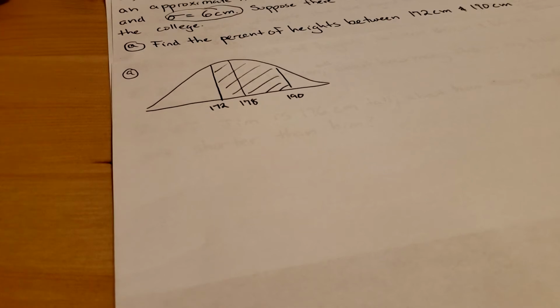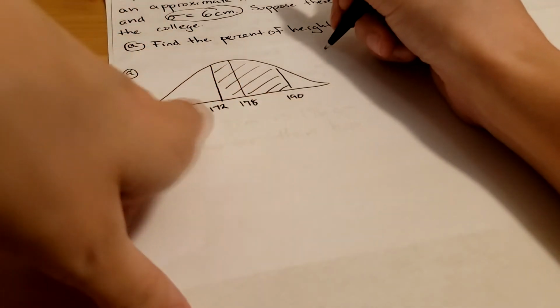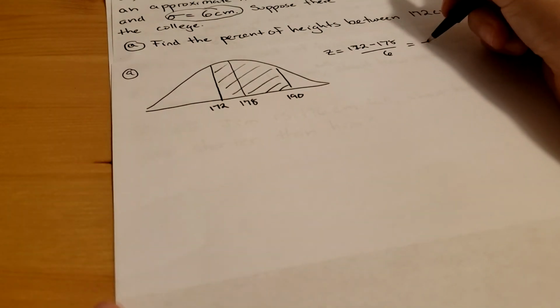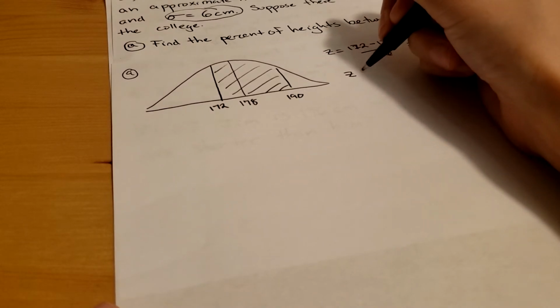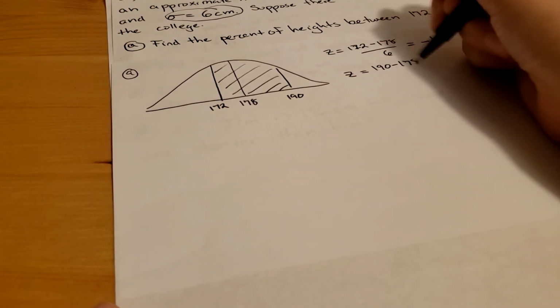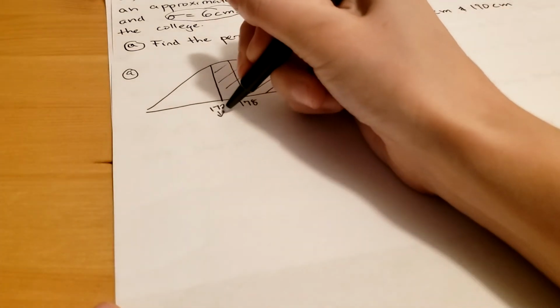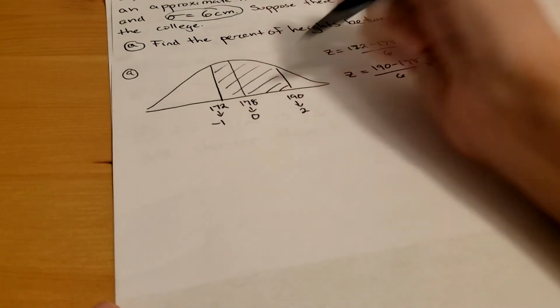But now in order to use the tables, we have to convert 172 and 190 to z-scores. And this gives us a -1. And then if we convert 190 to a z-score, we get +2. So this is essentially -1, and that is +2, and our mean is 0.